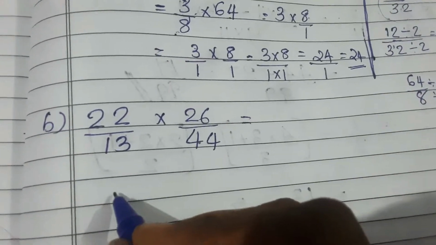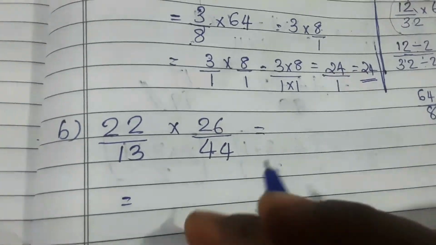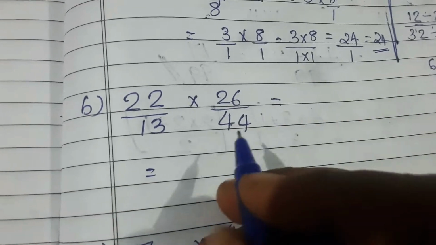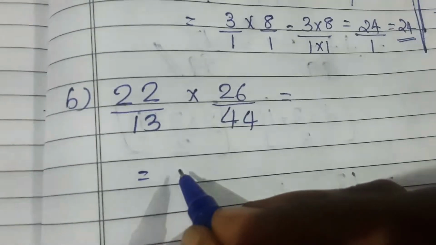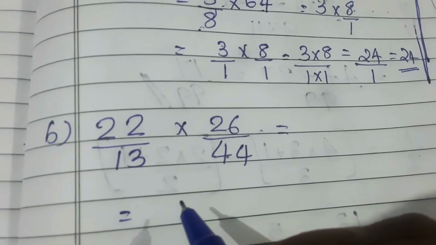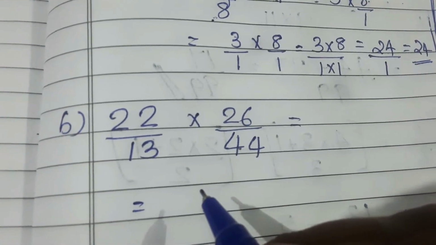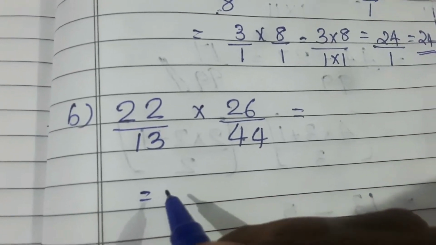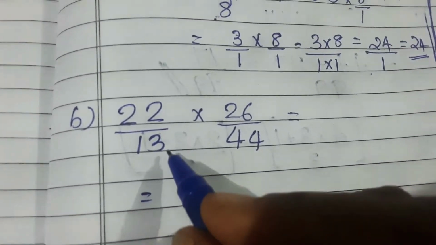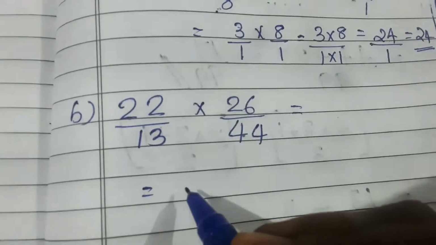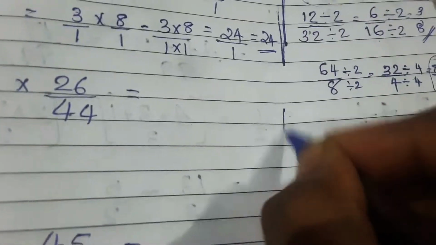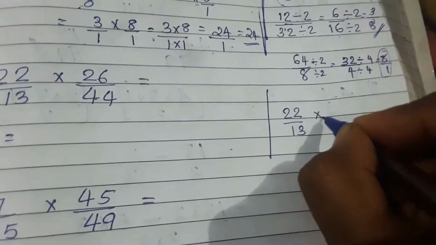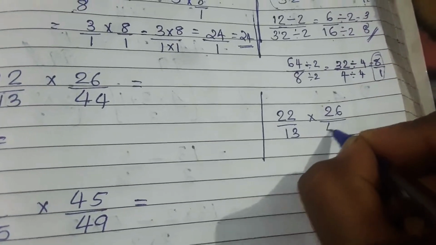Yeah. Okay, now let's discuss one more question. That is 22 by 13 into 26 by 44. Okay, so here no need to check the prime number to divide or the simplest number. You check which divisor you can use. That only you have to check. So 22 by 13 into 26 by 44. So let's simplify 22 by 13 into 26 by 44.